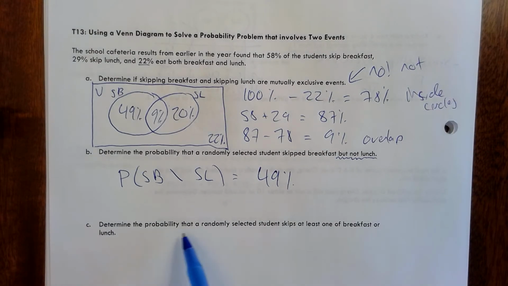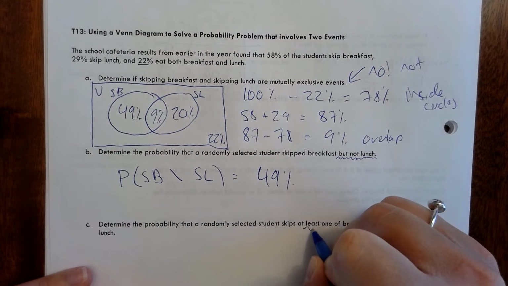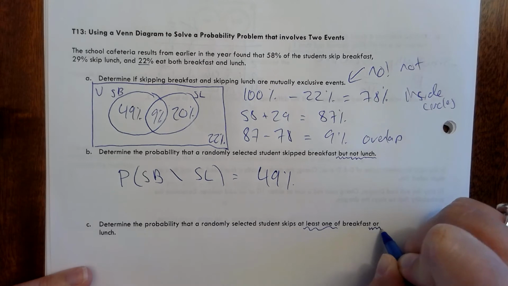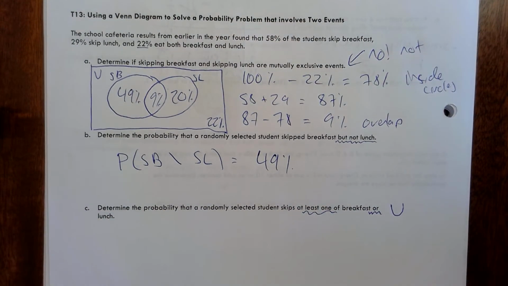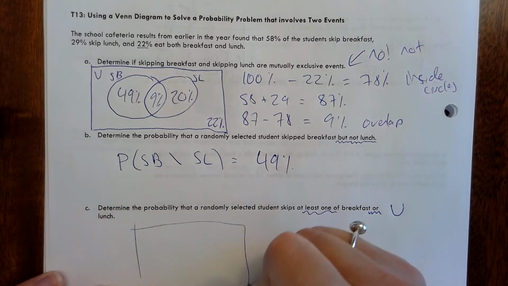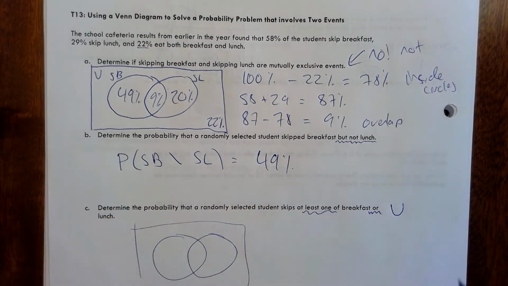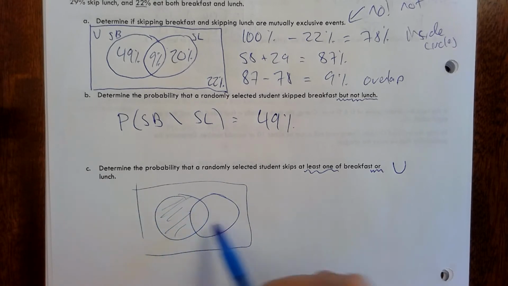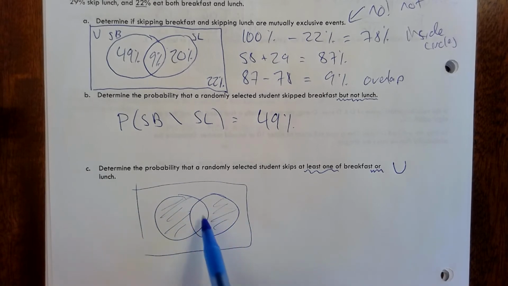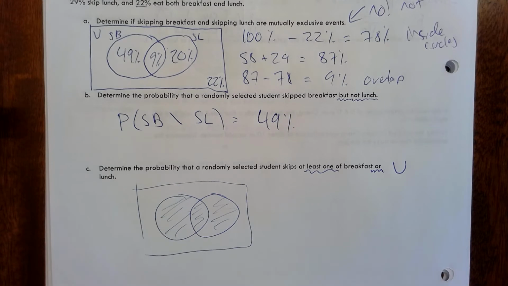Determine the probability that a randomly selected student skips at least one of breakfast or lunch. So at least one of, and that or, that gives us a hint that we're talking about the union. So if I'm looking at my Venn diagram here, I'm talking about the people who skip breakfast, the people who skip lunch, or the people who skip both.